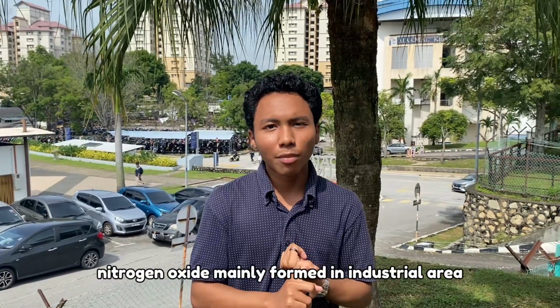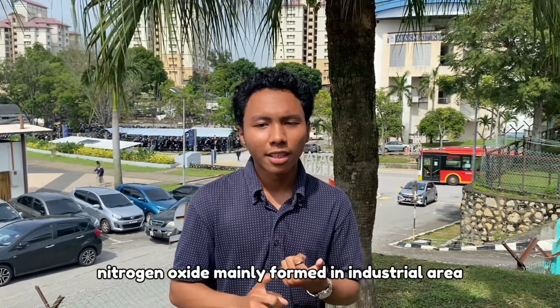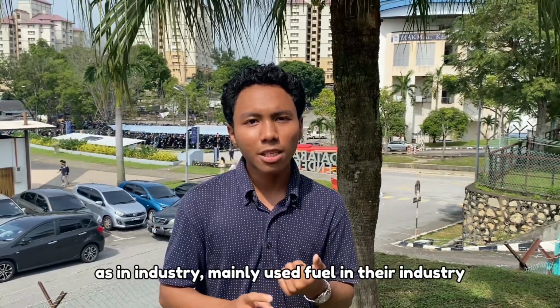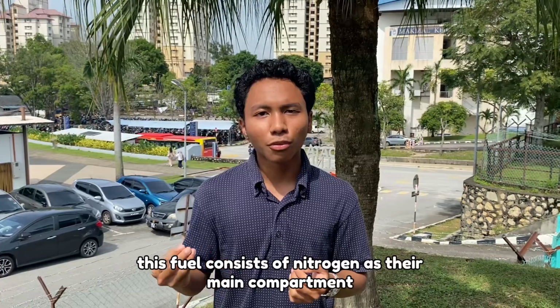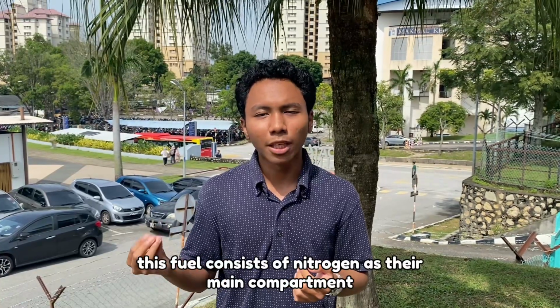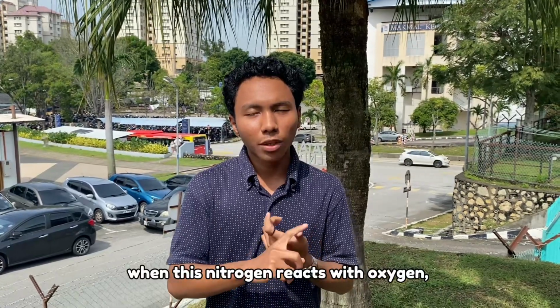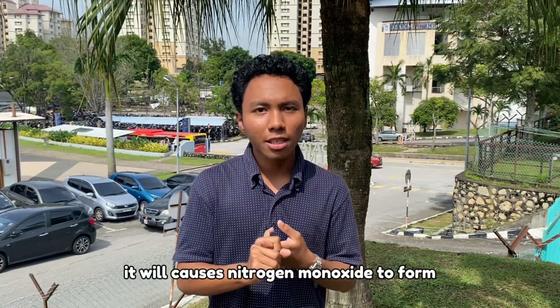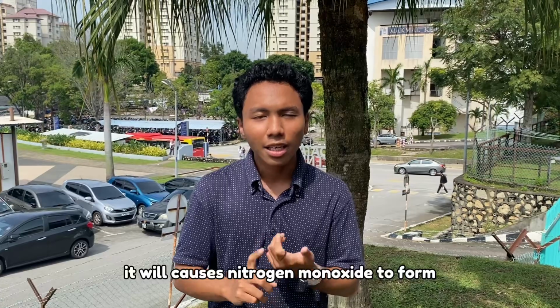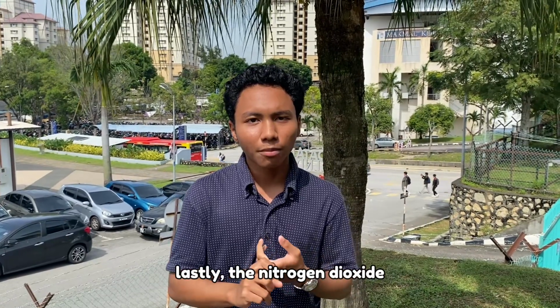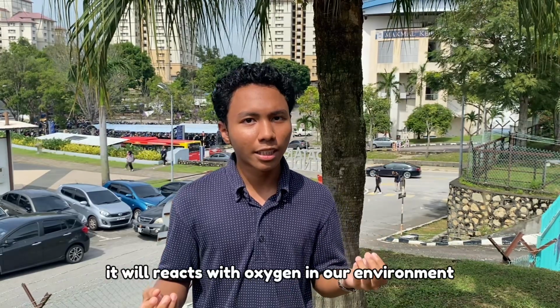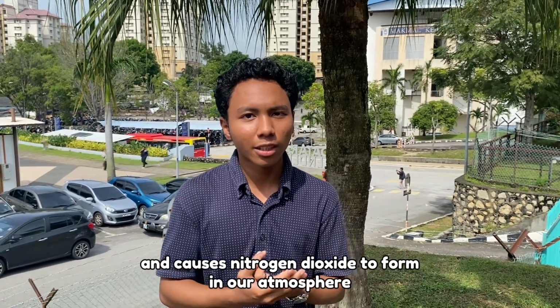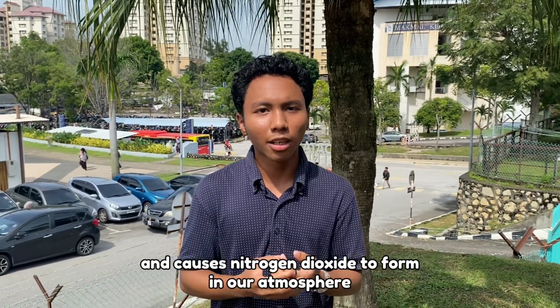This nitrogen oxide mainly forms in industrial areas, as the industry mainly uses fuel. This fuel consists of nitrogen as its main component. When this nitrogen reacts with oxygen, it causes nitrogen monoxide to form. Lastly, the nitrogen dioxide. The nitrogen monoxide from earlier will react with oxygen in our environment and cause nitrogen dioxide to form in our atmosphere.